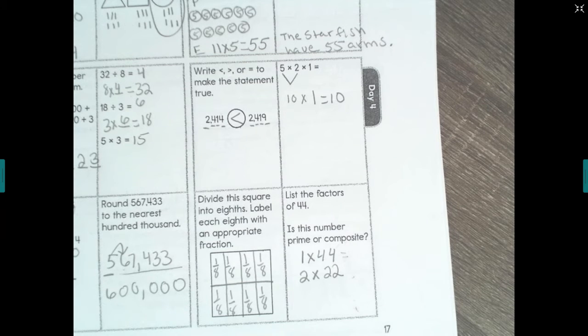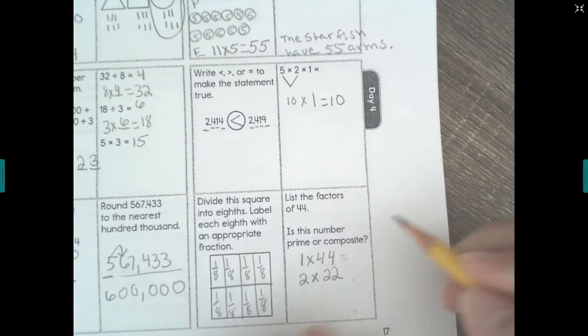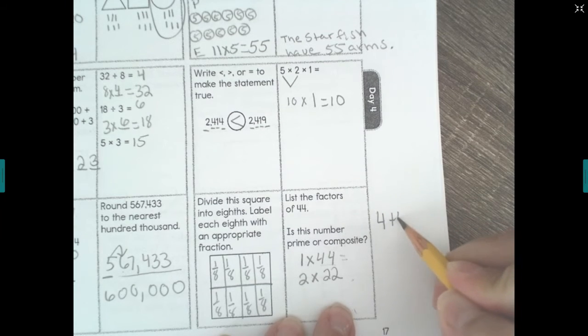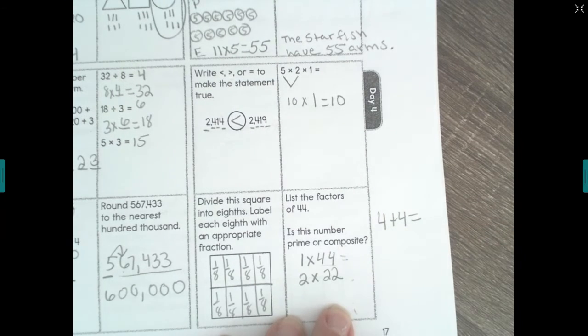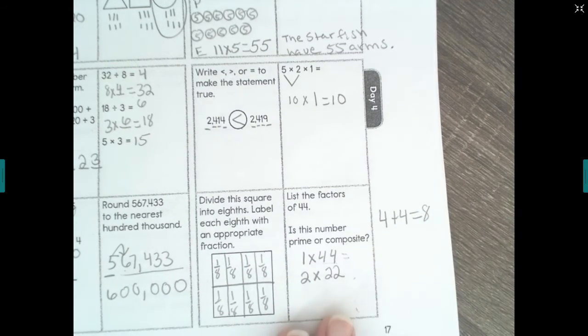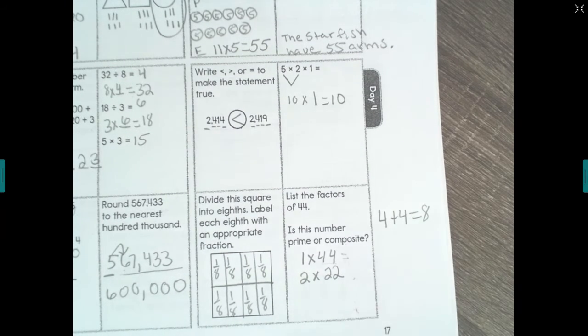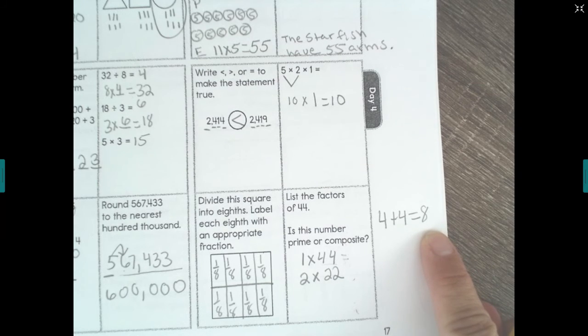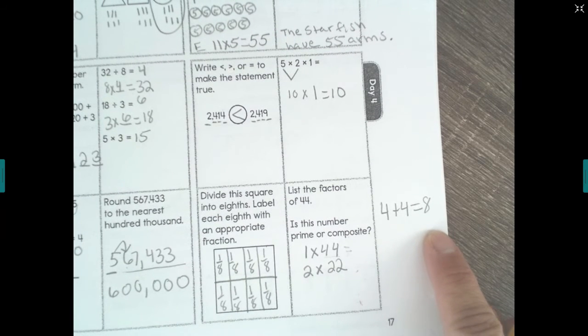Then I need to decide, does 3 work? One of the divisibility rules for 3 is if you take the number 44 and you add its digits together, so I separate the digits and I add 4 plus 4, I get 8. And then I need to think to myself, if I skip count by 3, will I land on 8?